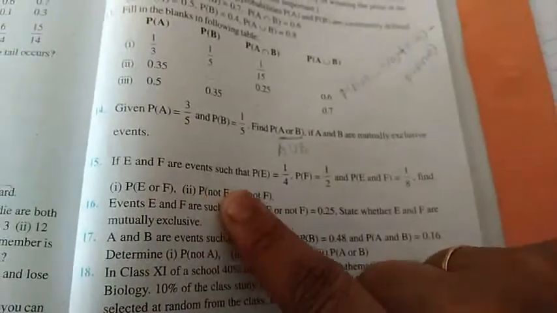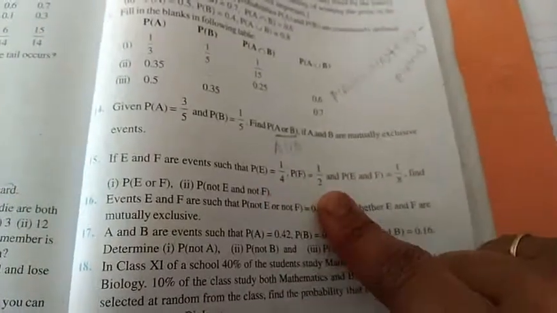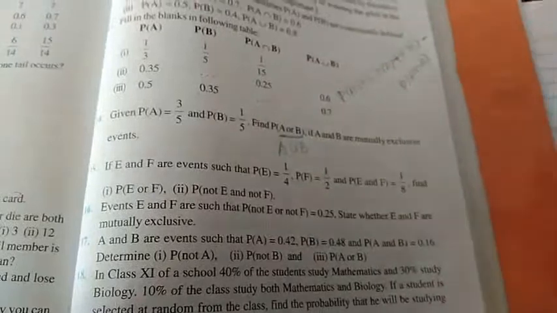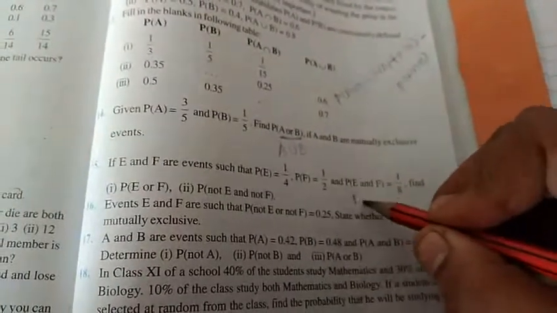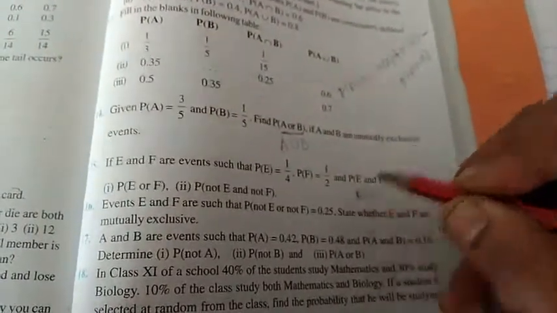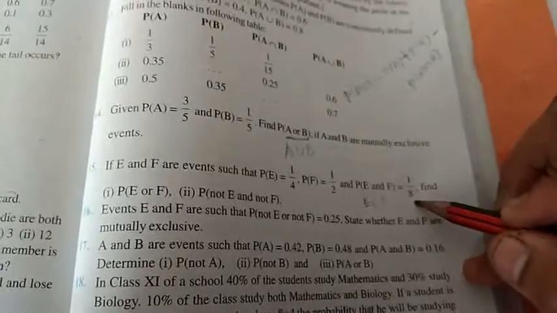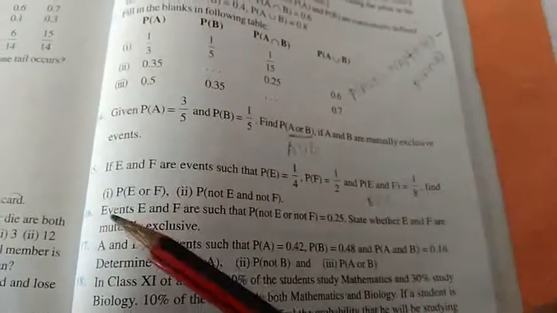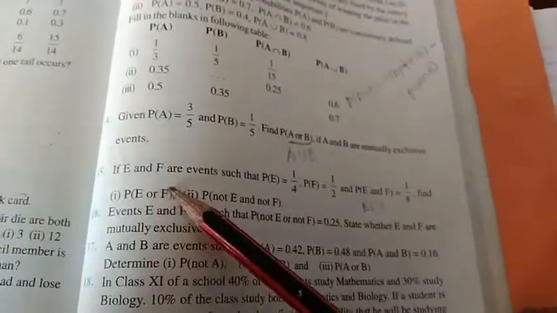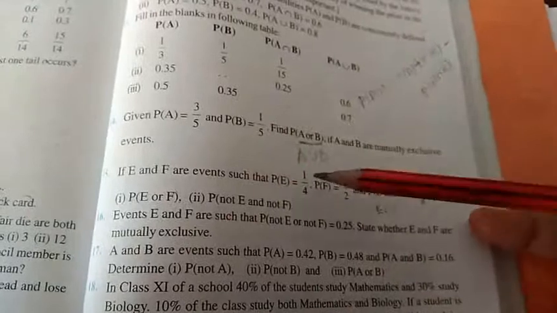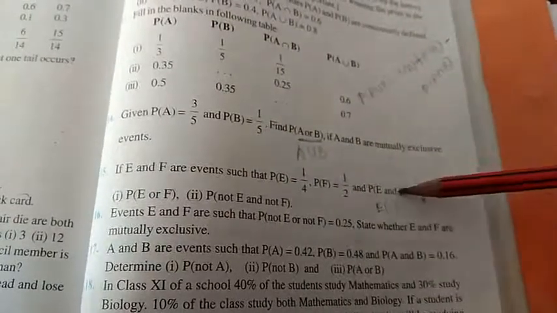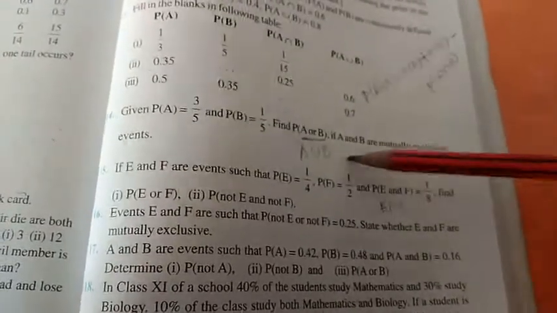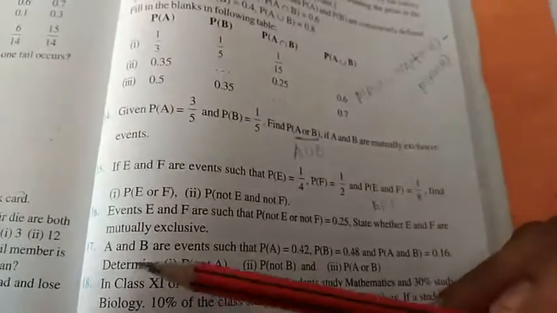Now 15th question. If E and F are events such that P of E, P of F, P of E and F. E and F means E intersection F. They have given you probability of E intersection F is 1 by 8. Find P of E or F. The same way, they asked you to find probability of E union F. E union F is nothing but P of E plus P of F minus P of E intersection F. Substitute all the values and find the answer.